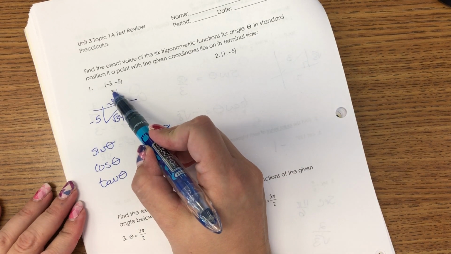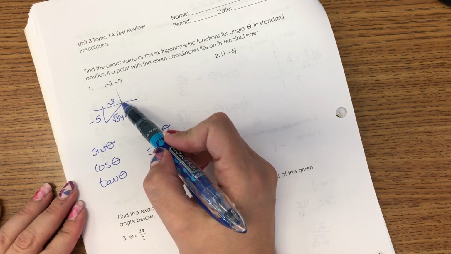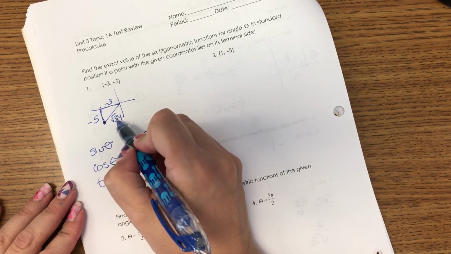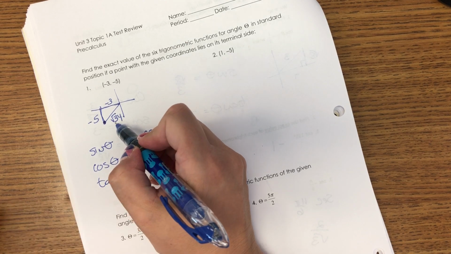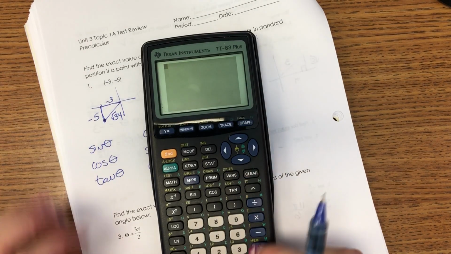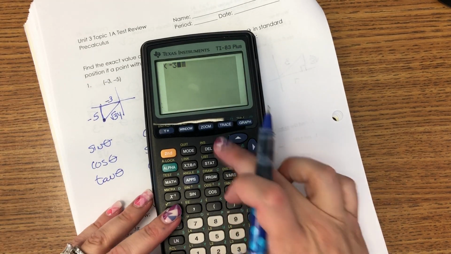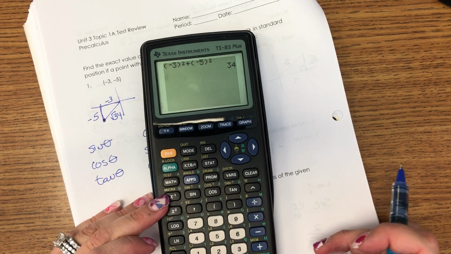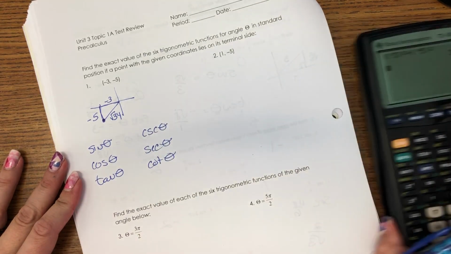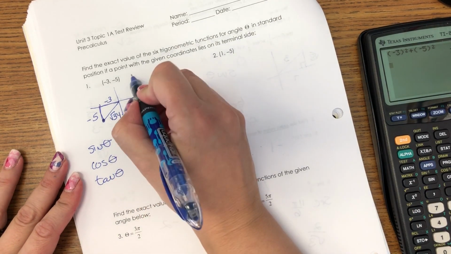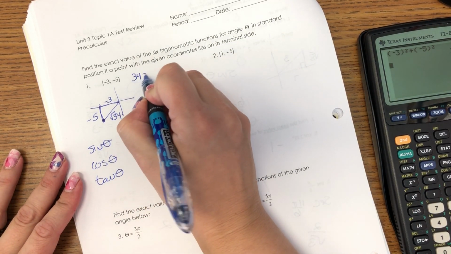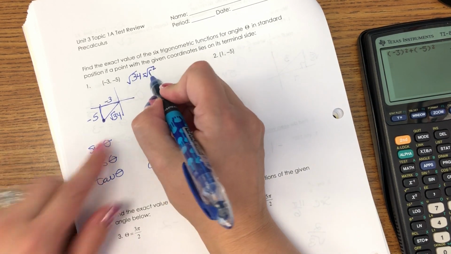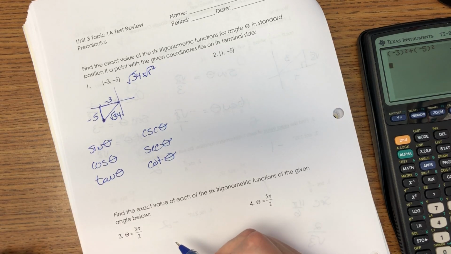So since we have this point, -3, -5, I put that in left 3 and down 5, but I have to find the hypotenuse. So I'm going to use the Pythagorean theorem. Here's my calculator. -3 squared plus -5 squared is 34. So if you think of the Pythagorean theorem to solve for the hypotenuse, 34 is the radius squared, which is the hypotenuse, so you square root both sides, and that's how I got the square root of 34.